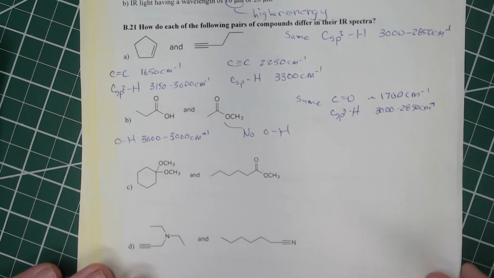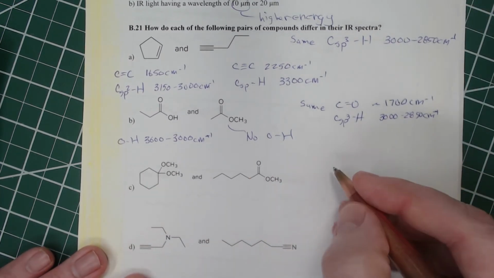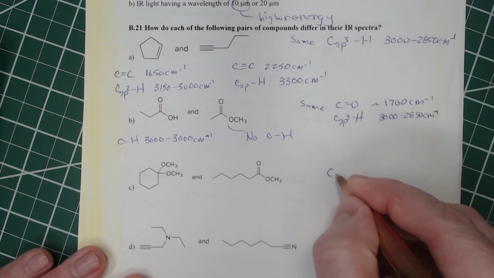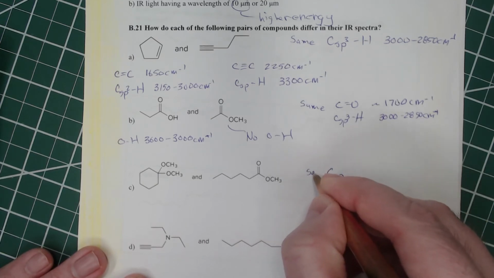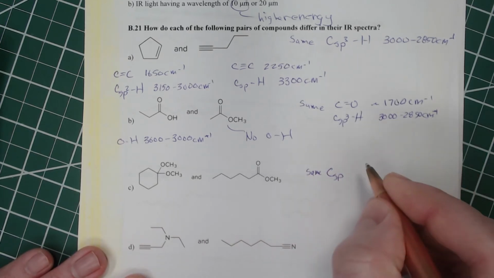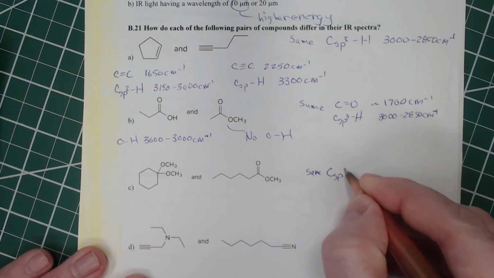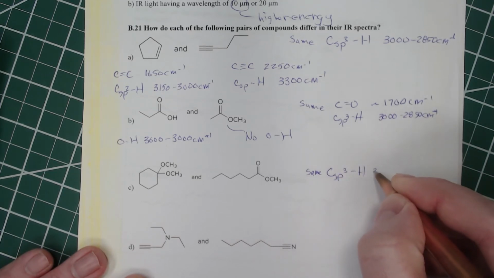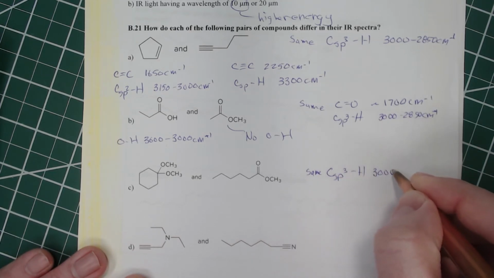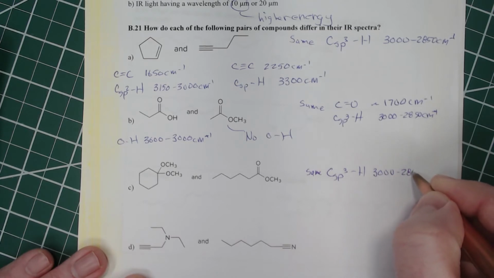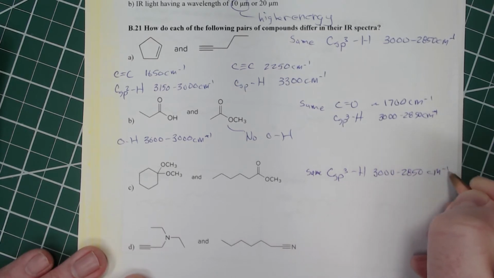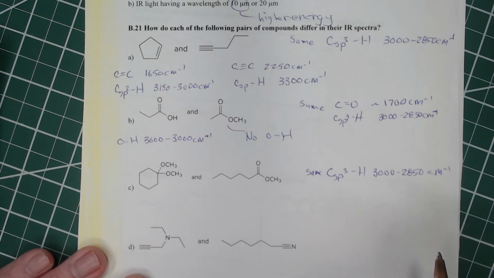All right. For this one, things that are going to be the same: definitely carbon sp3 hydrogen from 3000 to 2850. And then that's it as far as what's going to be the same.